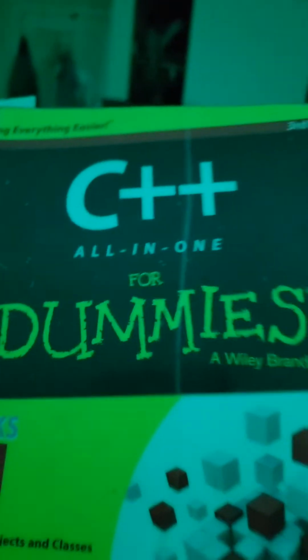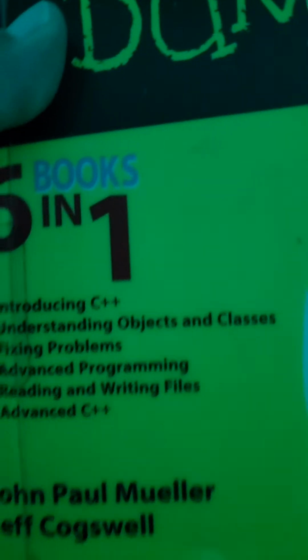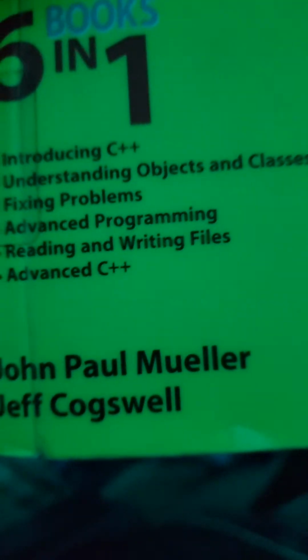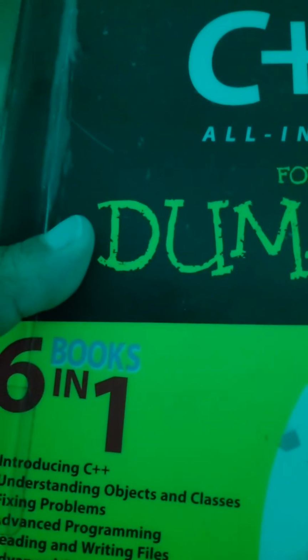Just a quick reading, but I'm glad I did it because now we start off with chapter 4. That's awesome. So, effectively, this is C++ All-in-One for Dummies, the 3rd edition, written by John Paul Mueller and Jeff Cogswell. It's 6 books in 1. And we are in book 6, chapter 4 is where we're going to be starting. That is pretty cool.